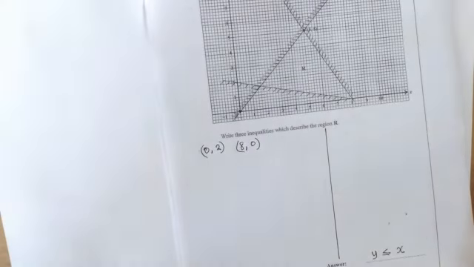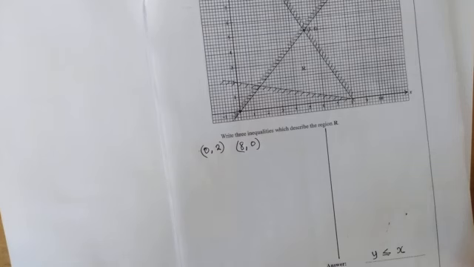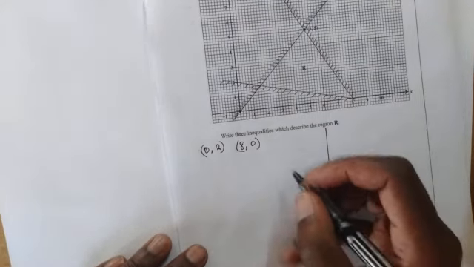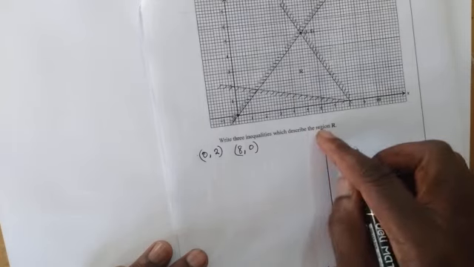Then we try to find the gradient, where we are coming from, if you remember, even where I was demonstrating on the board. So how do we find the gradient here? To write an equation, we need the gradient.